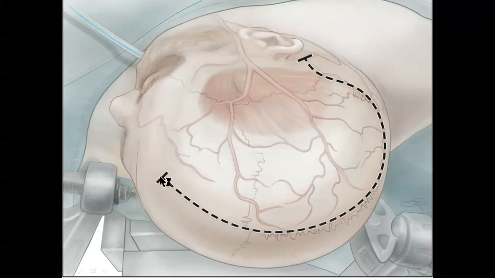Here we have the widow's peak behind the hairline. Here we start the incision, or you can start over here, coming from here, going posteriorly, remaining lateral to your midline, and coming till your widow's peak. So this is all about the skin incision. Here we can see the superficial temporal artery, so avoiding it.